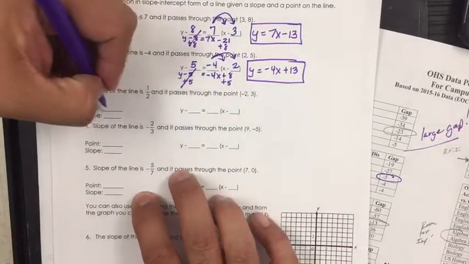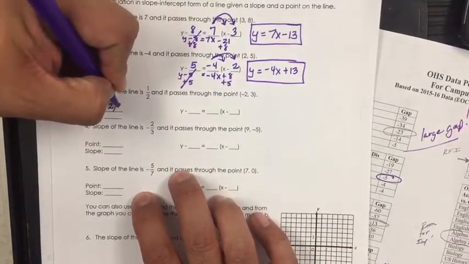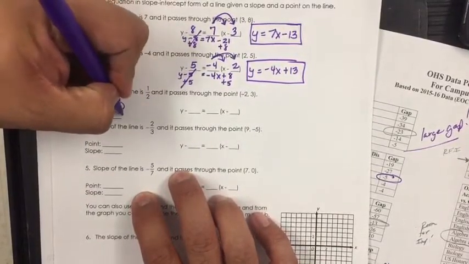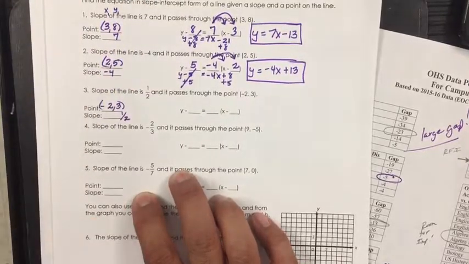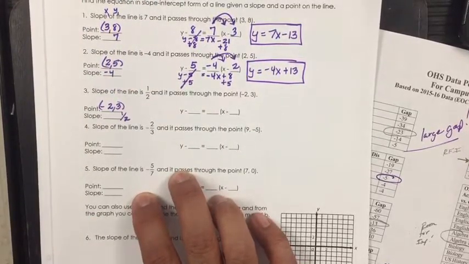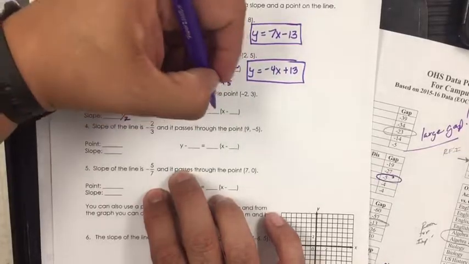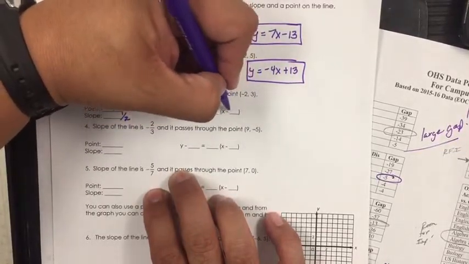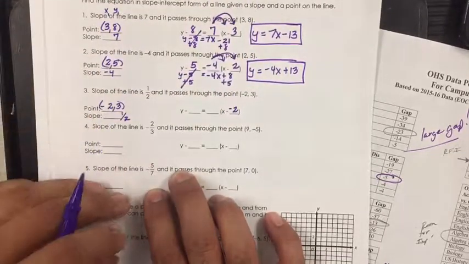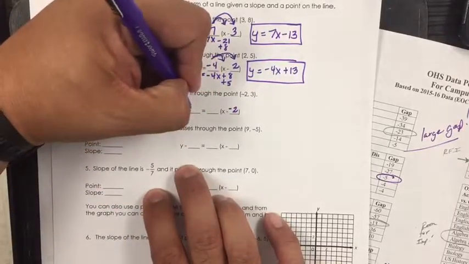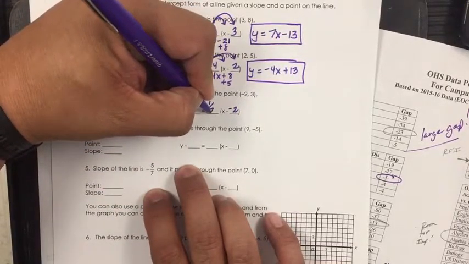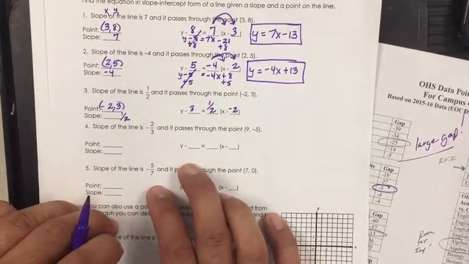Okay, the point this time is -2, 3. Slope is 1/2. It's a fraction. So let's plug it into our formula. -2 goes over there with the x, because that's the x in my point. 3 goes with the y. And then my slope is 1/2.